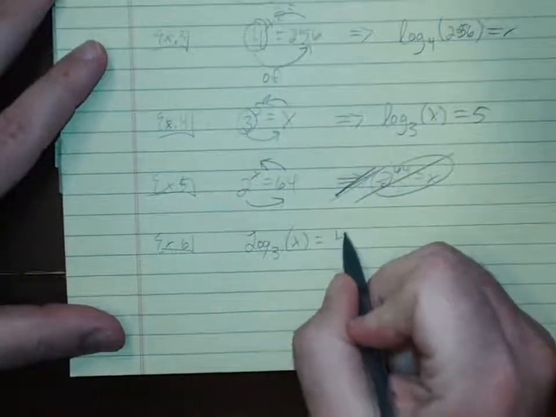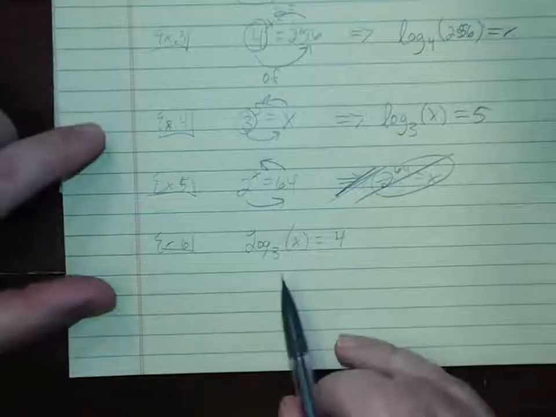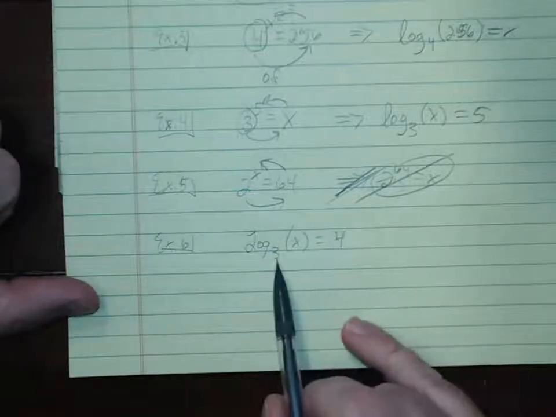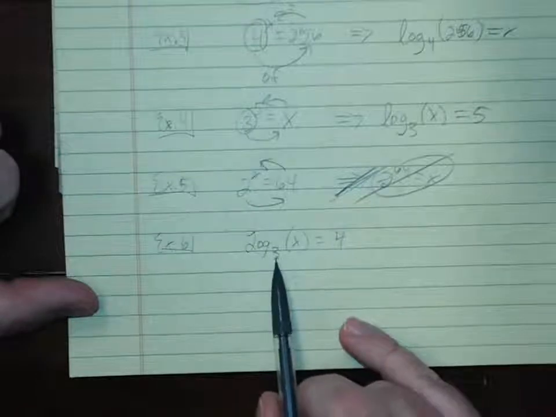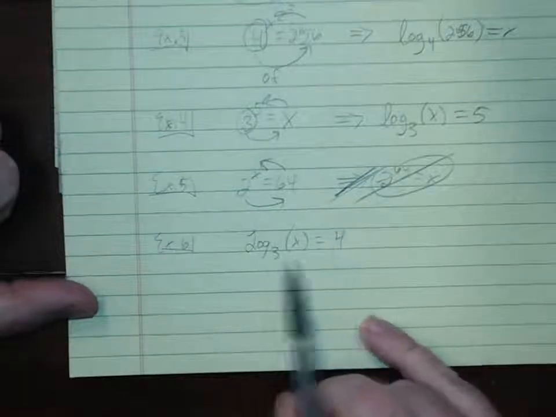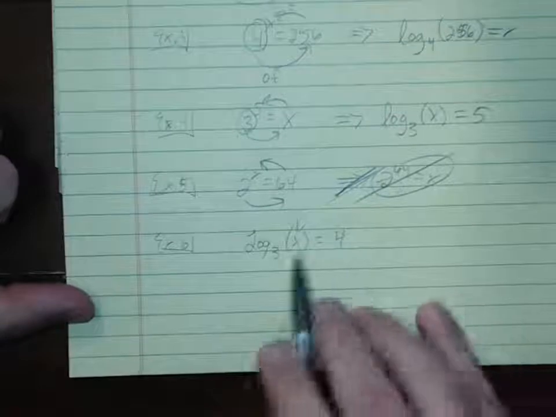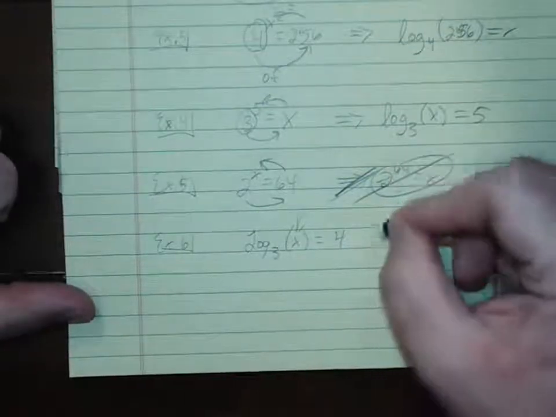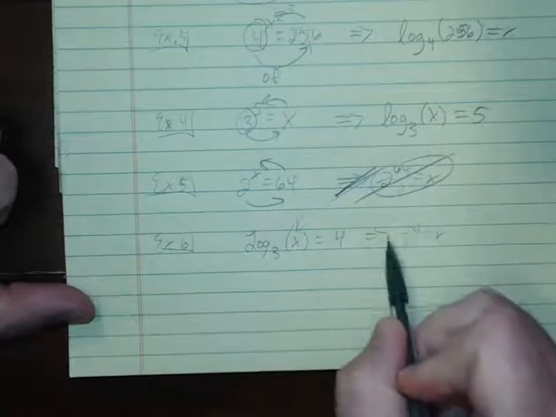Let's do this. Sorry, messed myself up. In this case, what they're asking is how many. What happens when you multiply 3 by itself 4 times? That's what this says, and they want to know what do you get. This is really 3 to the 4th power equals what? That's what this is really saying.